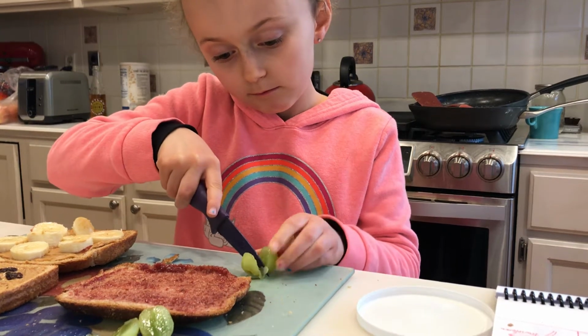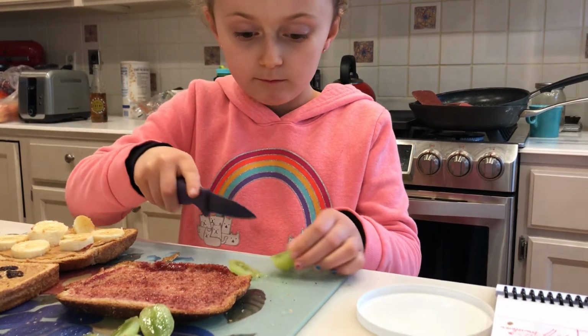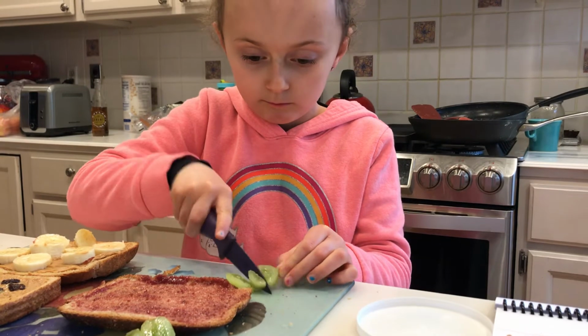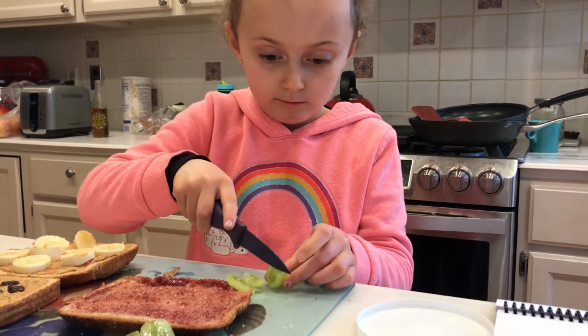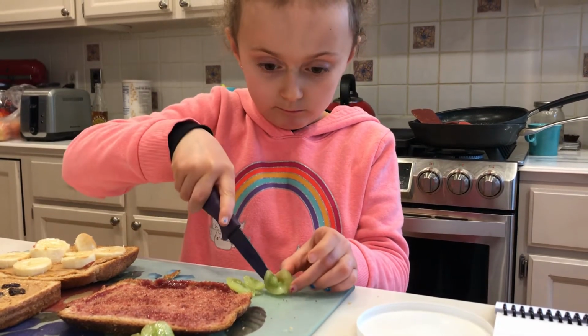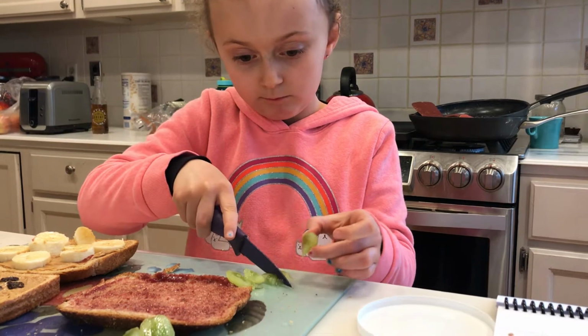Hey guys, welcome to today's physical geology lesson, coming to you live from the Monk household. We're in the kitchen today making a stratigraphic sandwich.